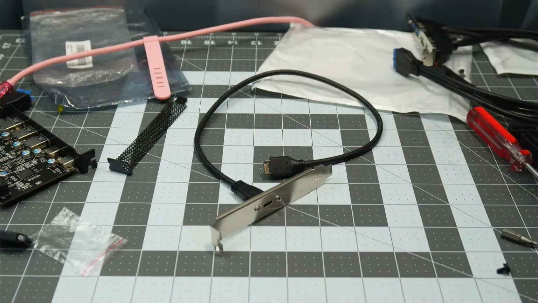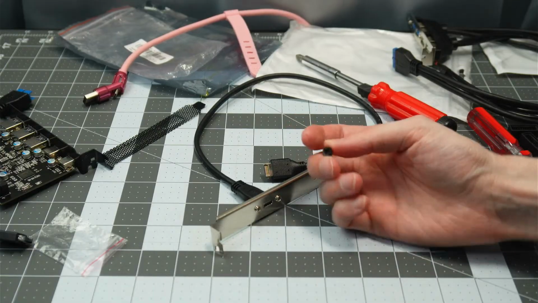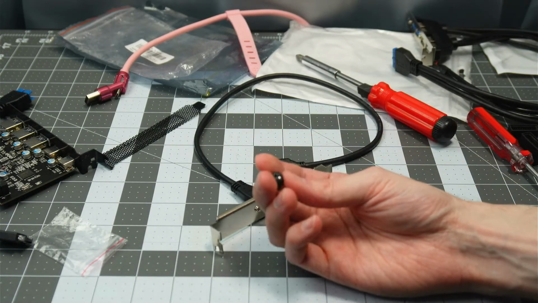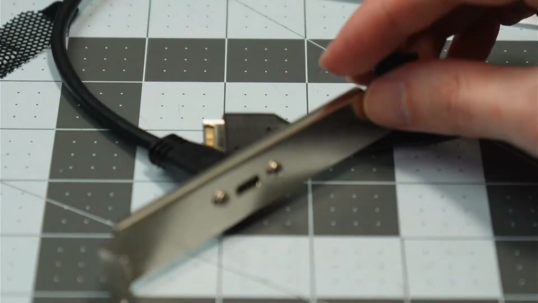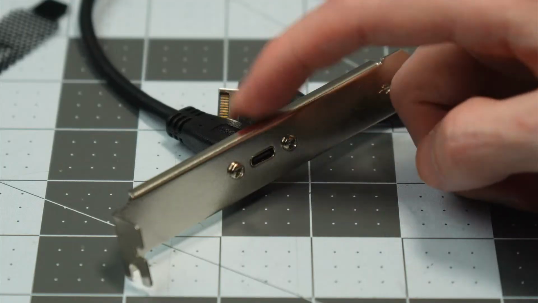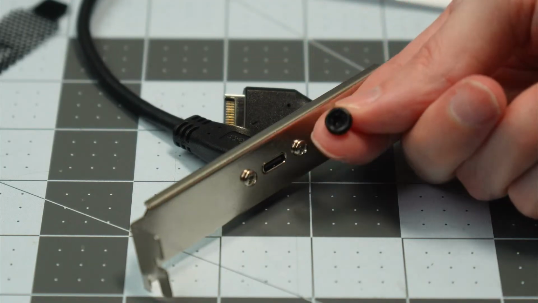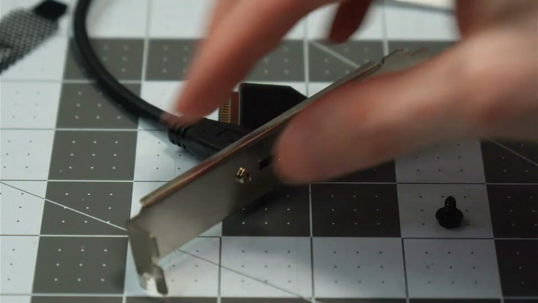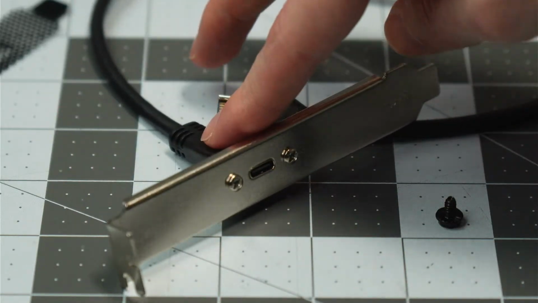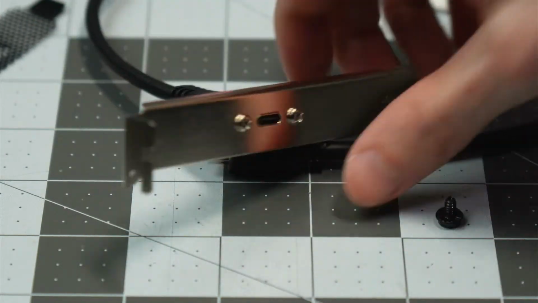All right, so it does come with a screw that should work fine for the back, but I'm going to use the thumb screw that came with the case. Let me do a quick close-up look at this stuff. Yeah, so there's the connected USB-C port. This is a thumb screw from my motherboard. This is the screw that came with the thing here. So USB-C, this is 3.2. And then I'm just going to put that in the case.